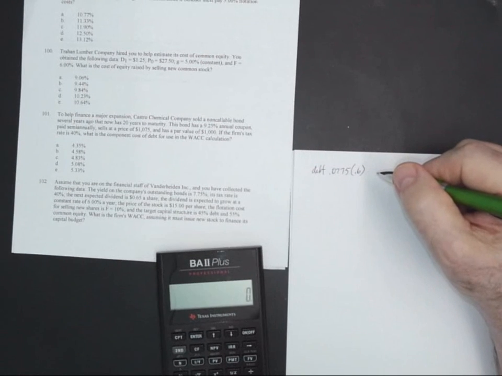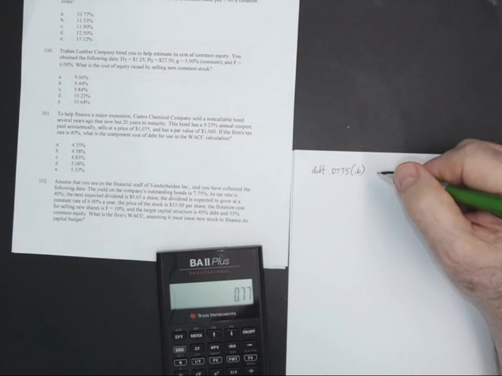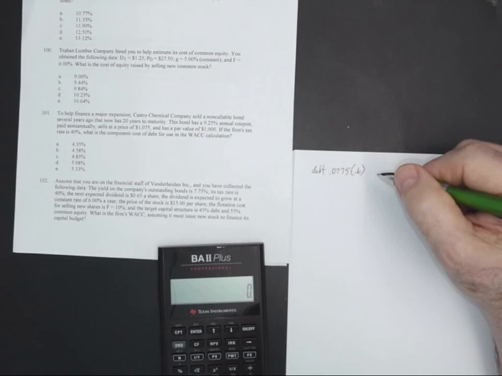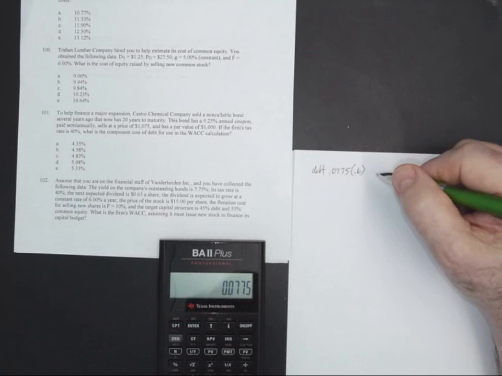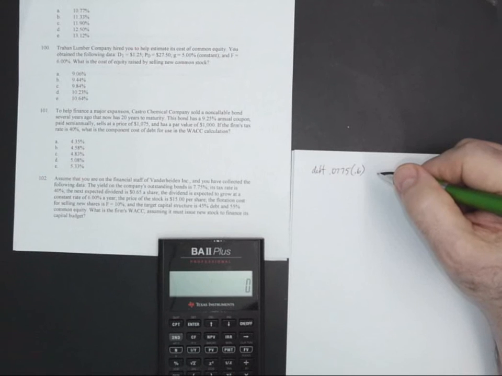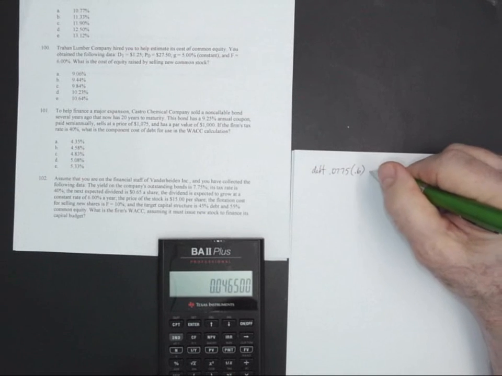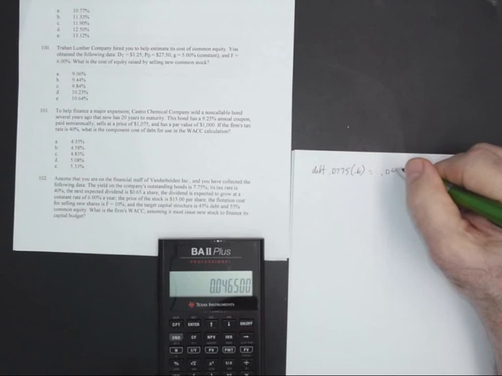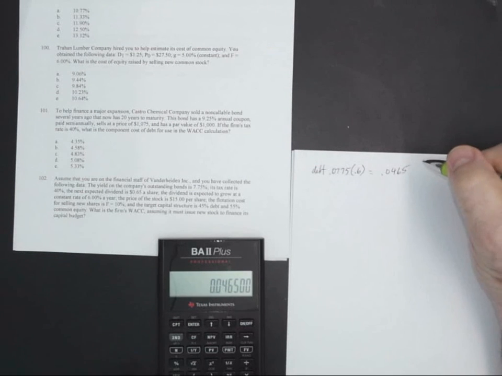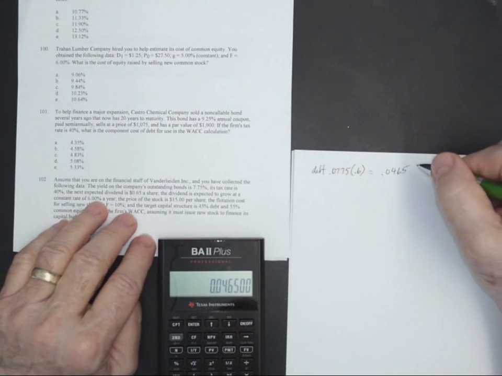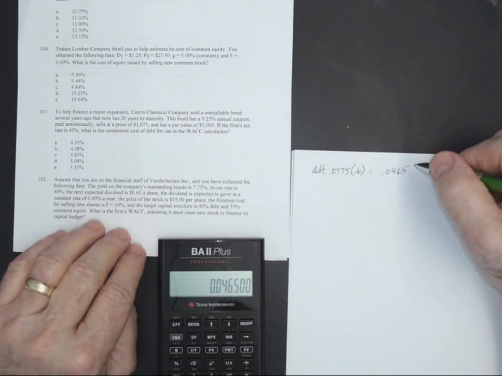So 0.0775 times 0.6 equals 0.0465. So that is my after-tax cost of debt.